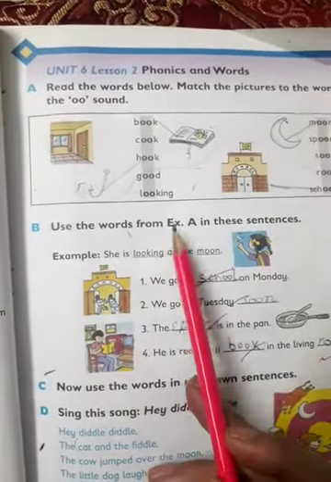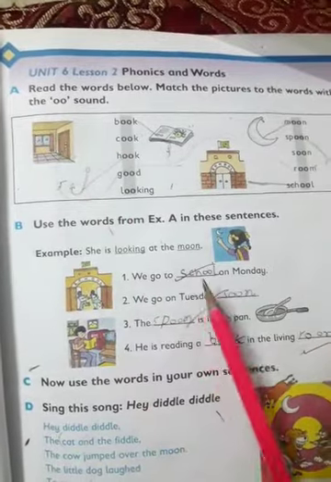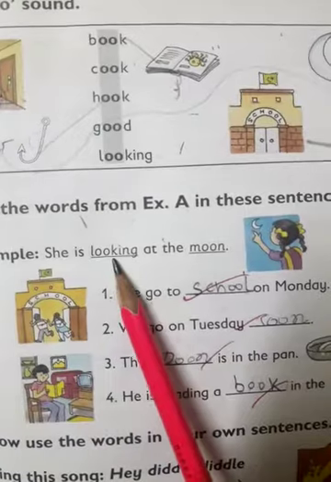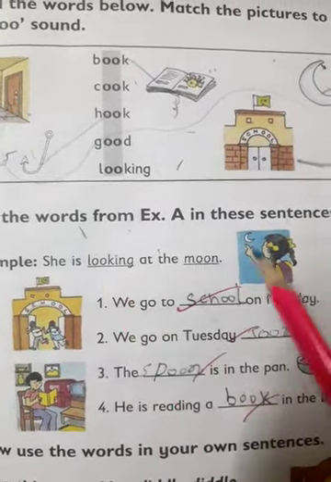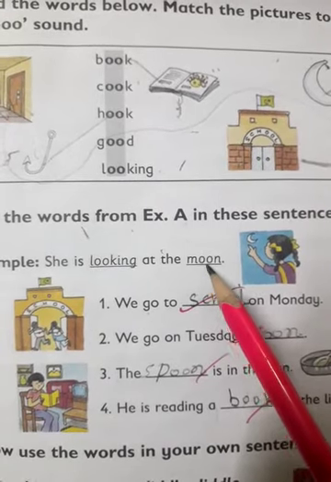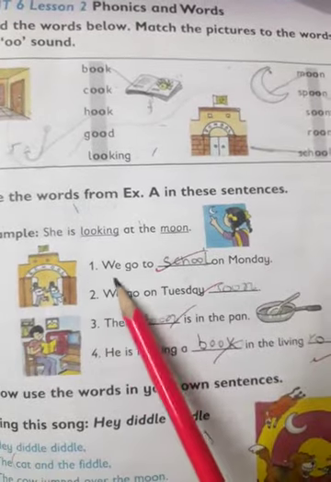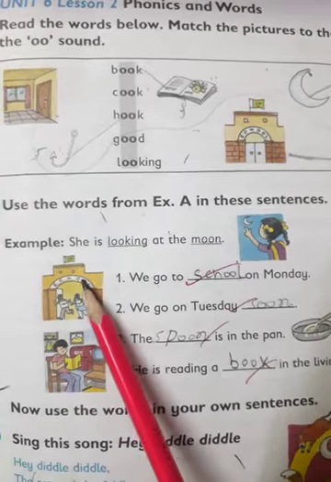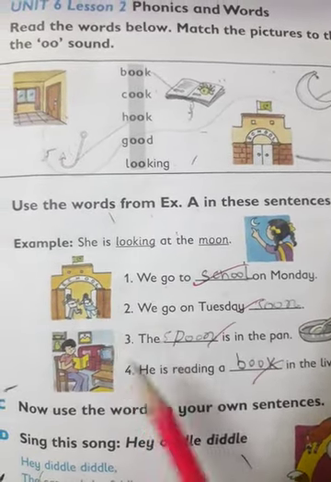Okay. Now B part, use the words from exercise A in these sentences. Look for the double O sound in these sentences. She is looking at the moon. The word looking has the O sound and the word moon has the O sound. Number 1, we go to school on Monday. The word school has the O sound.